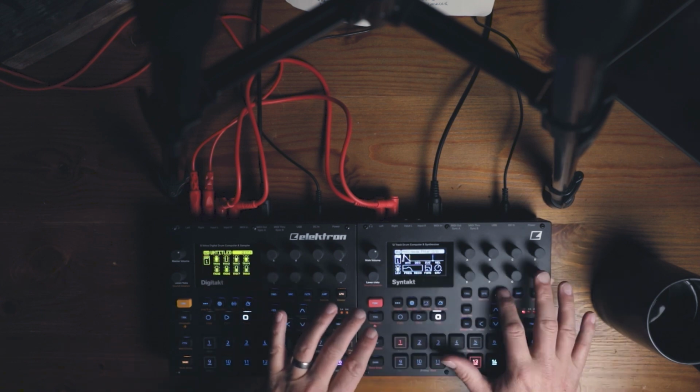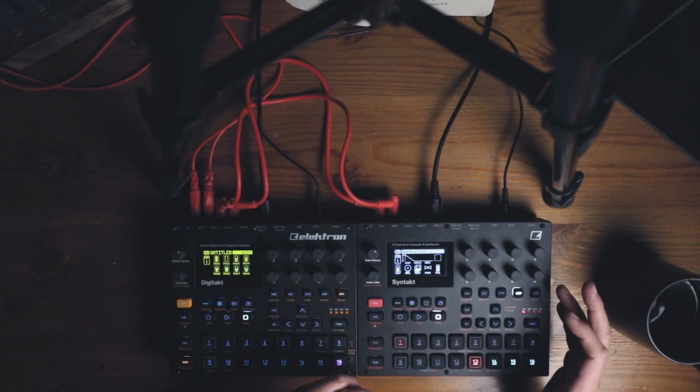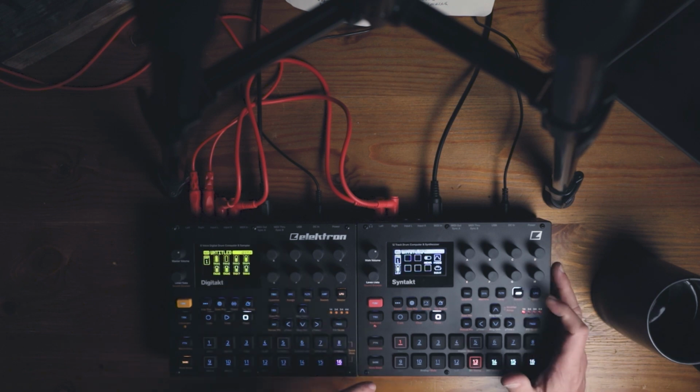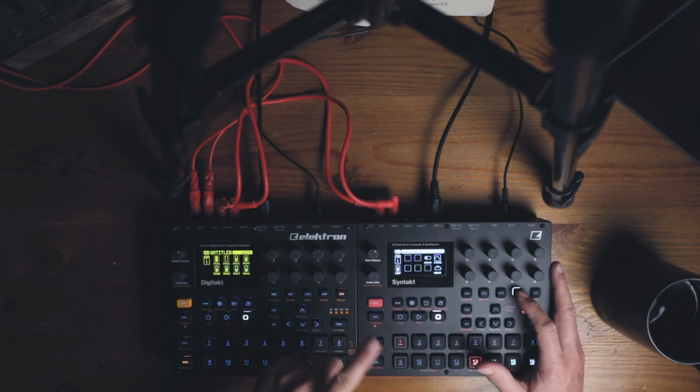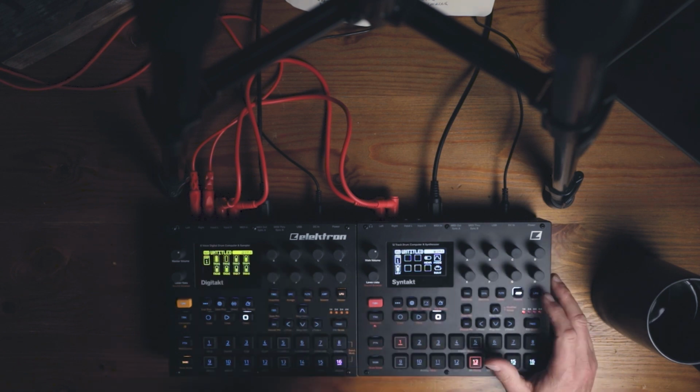Then you've got a filter page. There's a second filter as well. There's a base width filter. Then you have your amp page that has your delay and your reverb, as well as your amp envelope and your panning control. And then in the back on the second page, there's the send for the effects block, which we'll talk about later.